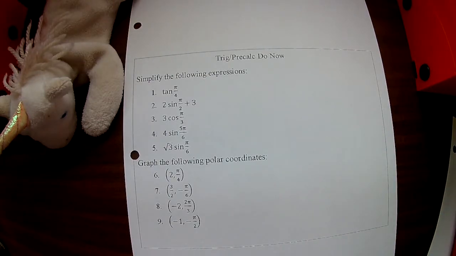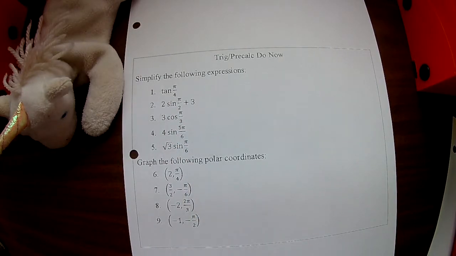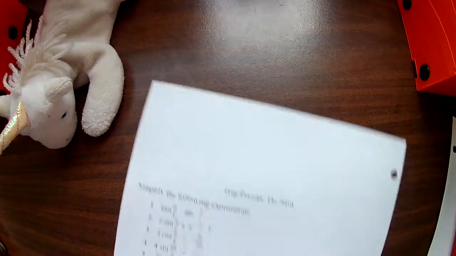Here's your do now, it's on the flip chart, feel free to do it. These first five you really should try to do without a calculator. However, I know some of you are extremely reliant on your calculators, so in this section it's okay to use your calculator for those, but again, if you're planning on taking calculus next year, you should be able to do these by hand, definitely. Here are the answers.